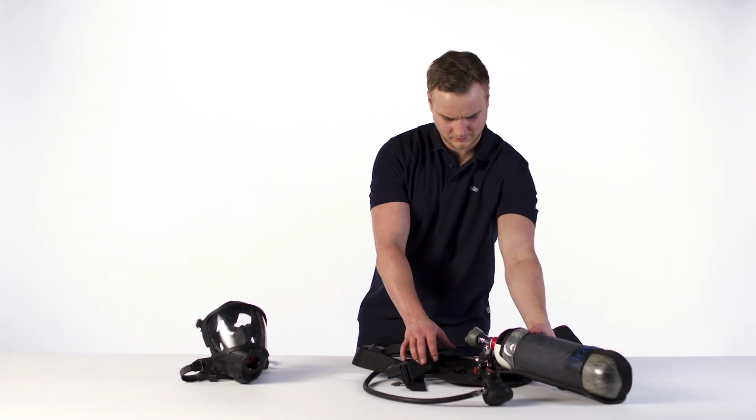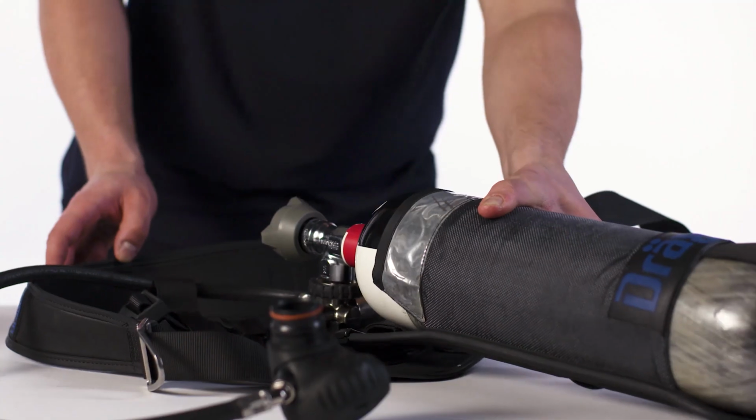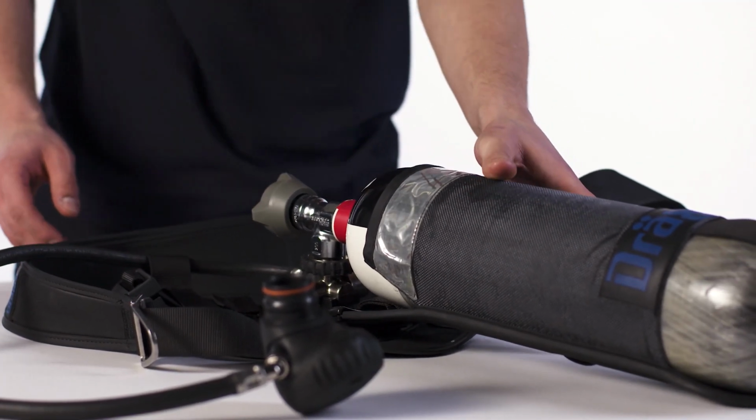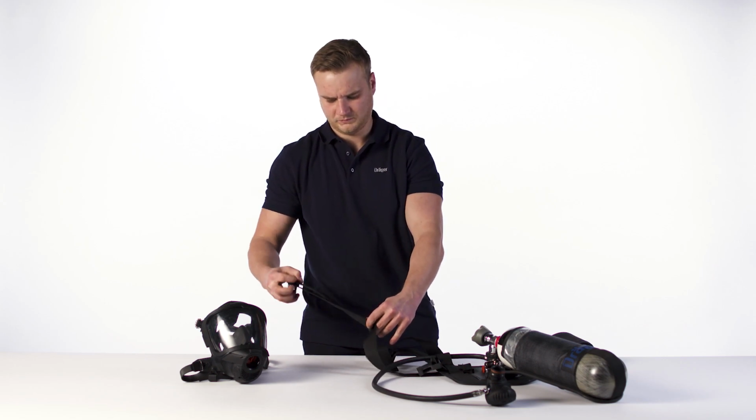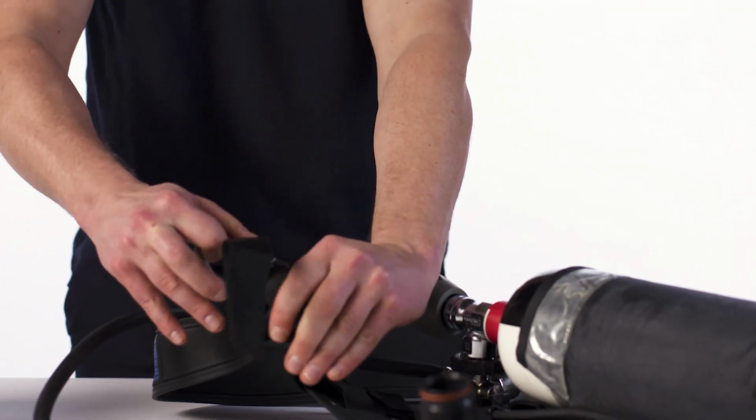Carry out a visual inspection of all parts. Check that the equipment is clean and undamaged. Open the waist buckle and fully extend the waist belt and shoulder strap.